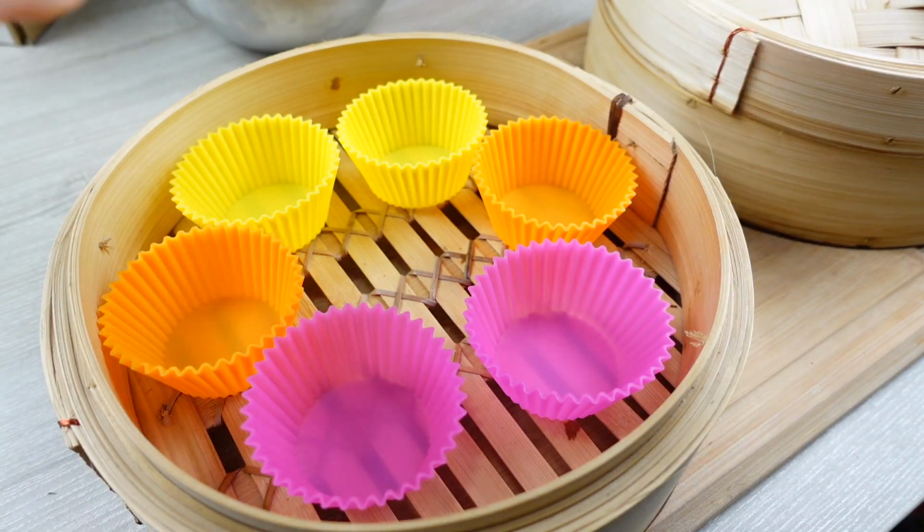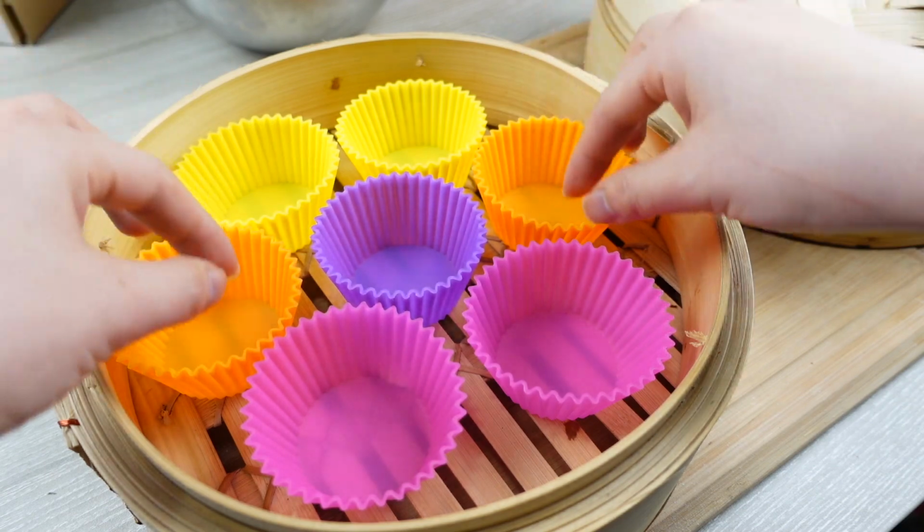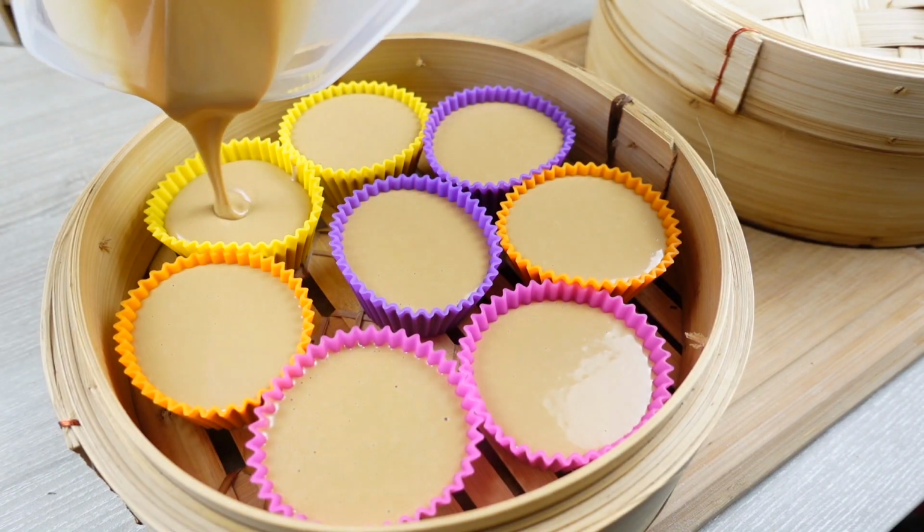My cupcake mold is made out of silicone, so it's non-stick, but if you're using a porcelain, glass, or metal container, make sure you put a little olive oil coating onto the inner side of the container to prevent sticking. After that, put your mold into the steamer and pour your batter in until 90% full.